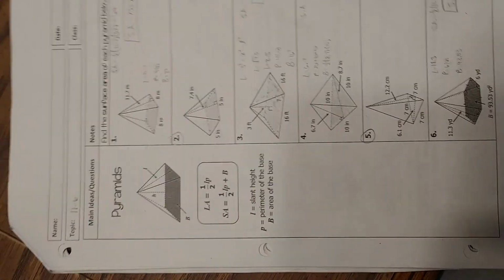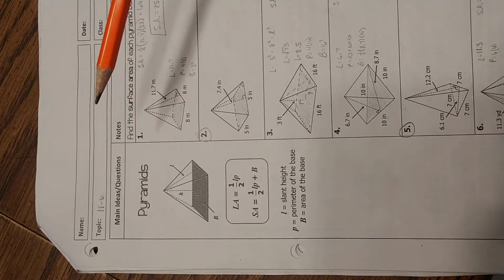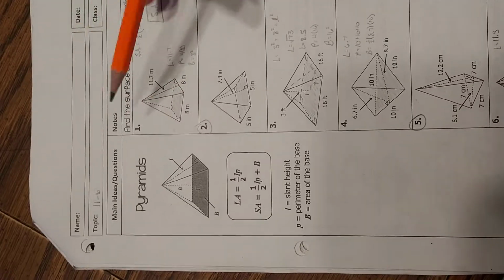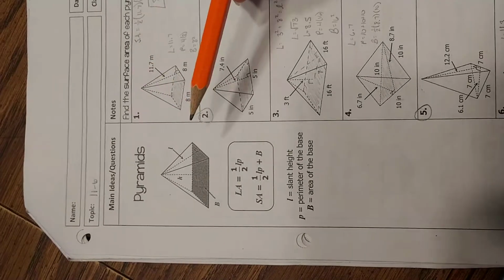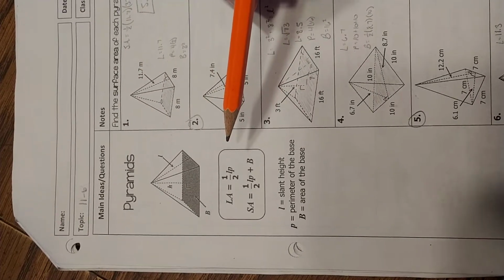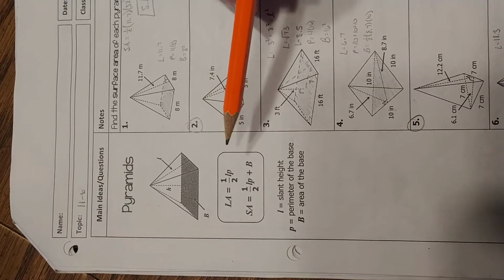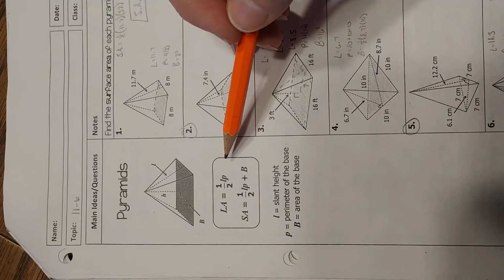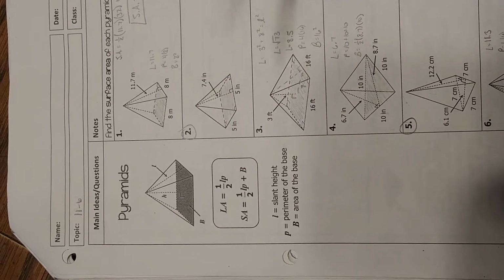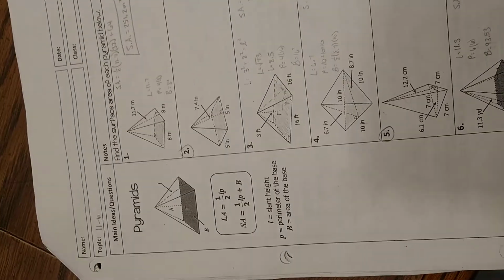Today's 11/6. We are doing surface area of pyramids. To do the surface area, again, normally they find the lateral area first. So your lateral area formula for pyramids is slightly different than your other lateral area formulas. It's 1/2 LP.